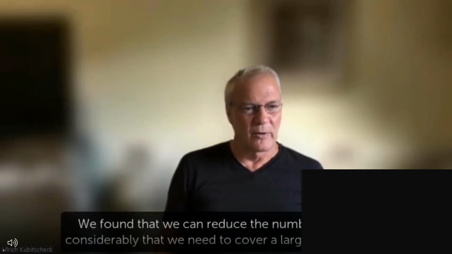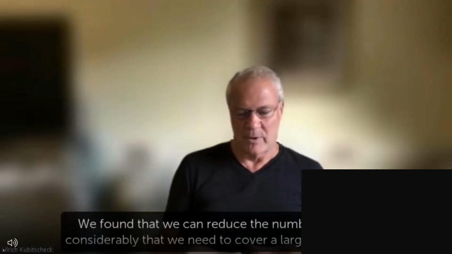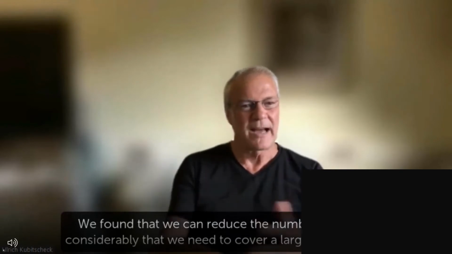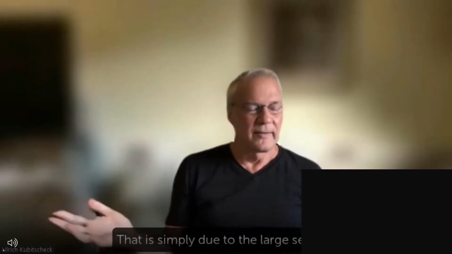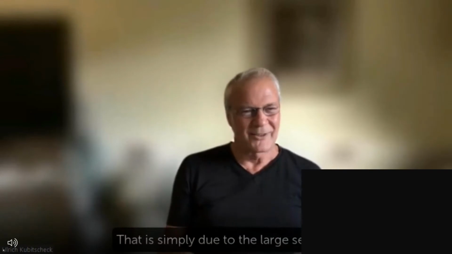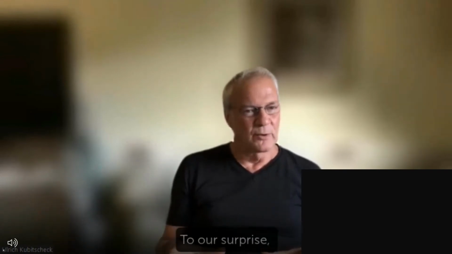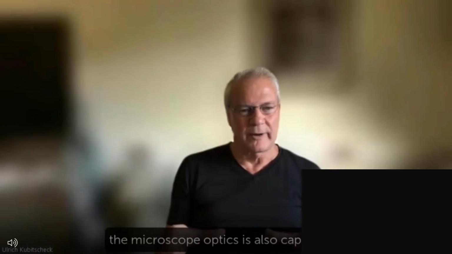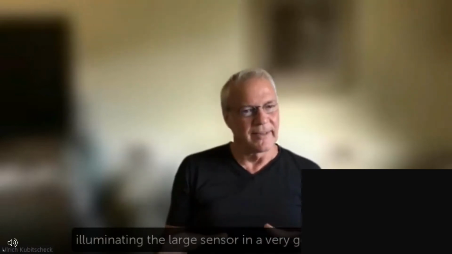And we found that we can reduce considerably the number of frames that we need to cover a large field of view. That is simply due to the large sensor. To our surprise, the microscope optics is also capable of illuminating the large sensor in a very good manner.